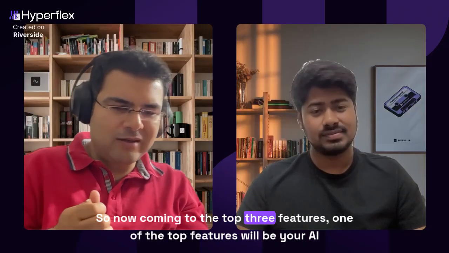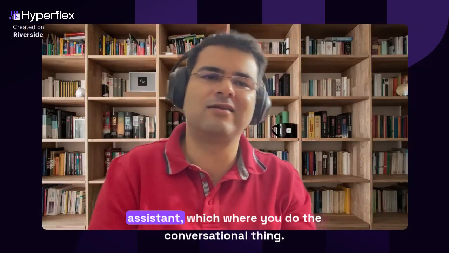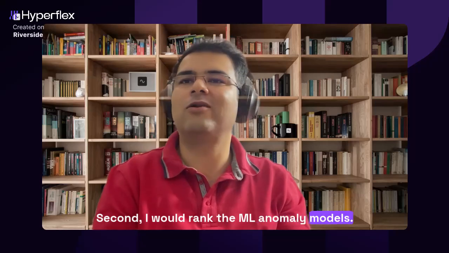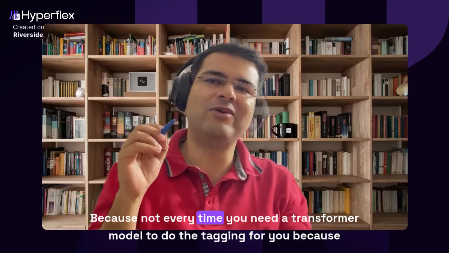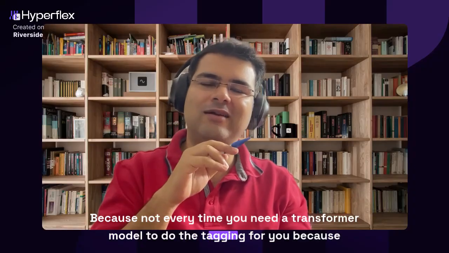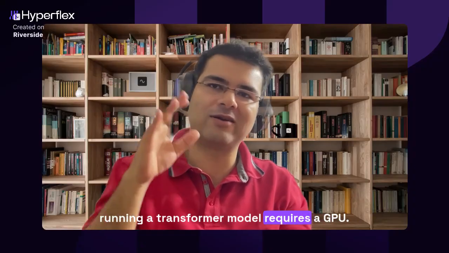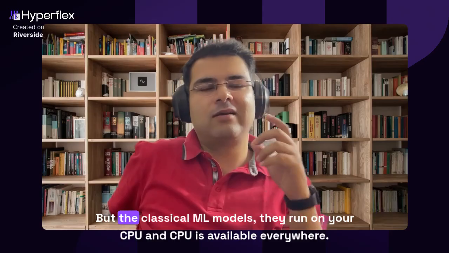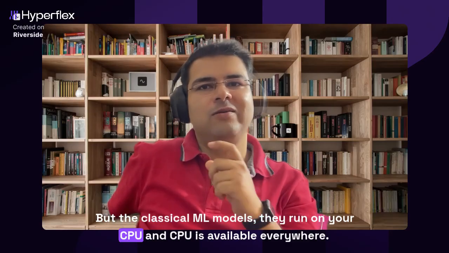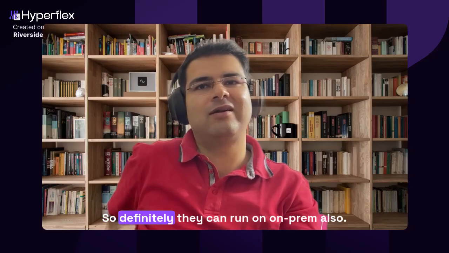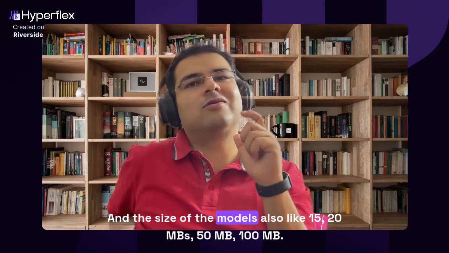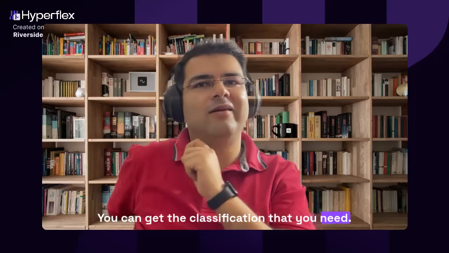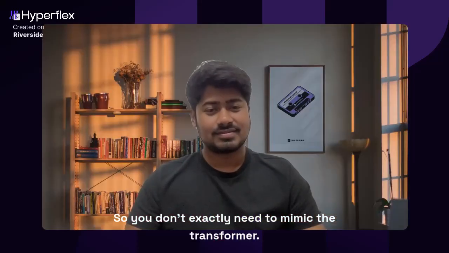Now coming to the top three features. One of the top features will be your AI assistant, where you do the conversational thing. Second, I would rank the ML anomaly models, because not every time you need a transformer model to do the tagging for you, and running a transformer model requires a GPU. Certain clients don't have a GPU or can't pay for the API. But classical ML models run on your CPU, and CPU is available everywhere, so they can definitely run on-prem too. The models are also small, like 15, 20, 50, or 100 MB, and you can get the classification that you need.